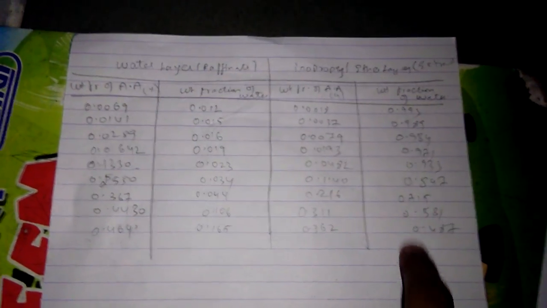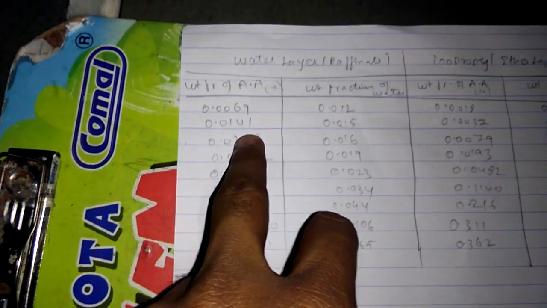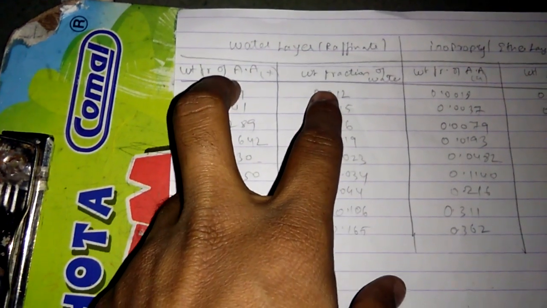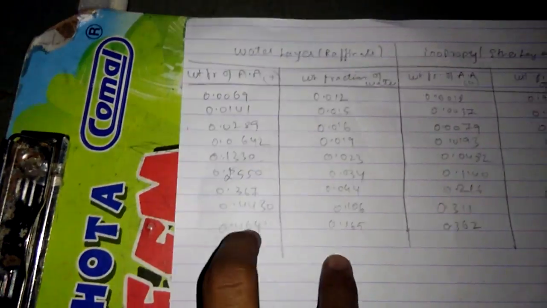So this is our x, and this will also be x. If it is x, definitely this is y. So we will be plotting the graph y versus x. If you plot this y versus x, you'll get this curve. Again, for the other x, if you draw y as this and x as this, you will get this curve.